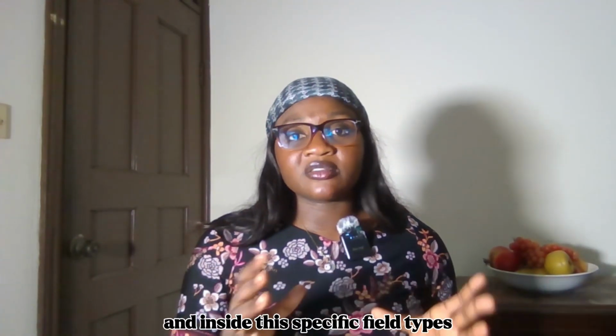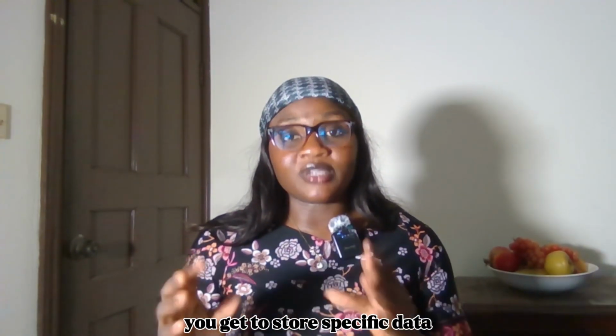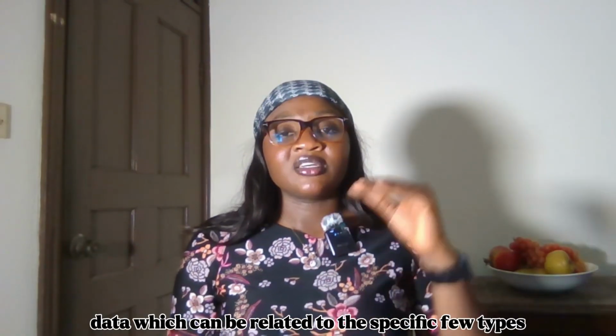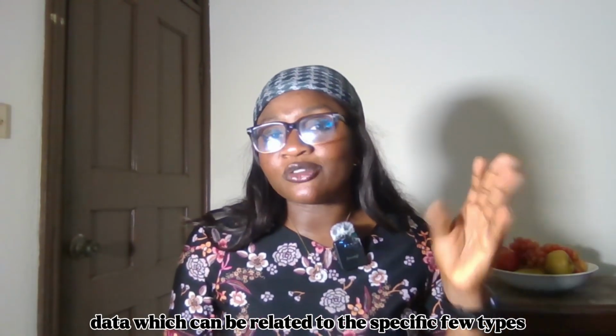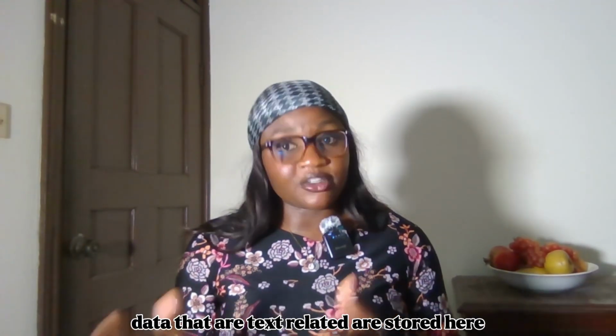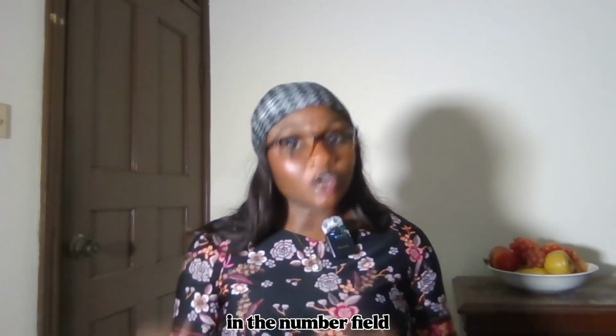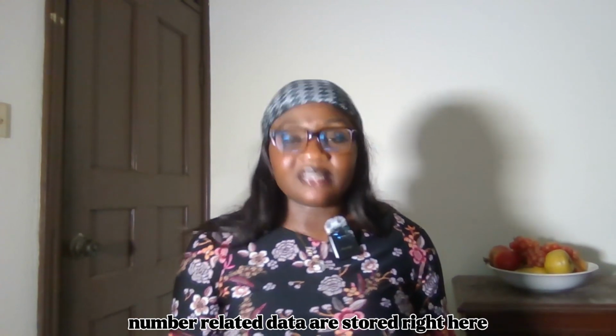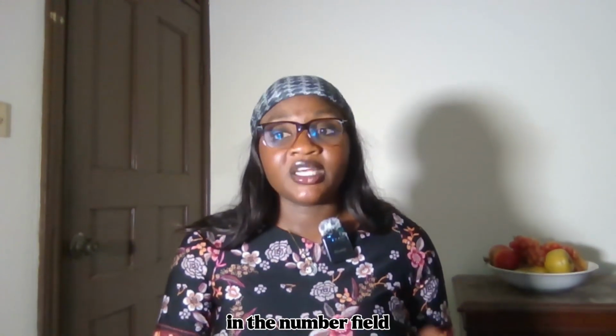Now these are specific field types, and inside the specific field types you get to store specific data which can be related to the specific field types. So for example, in single line text, as the name states, data that are text related are stored here. In the number field, number related data are stored right here.